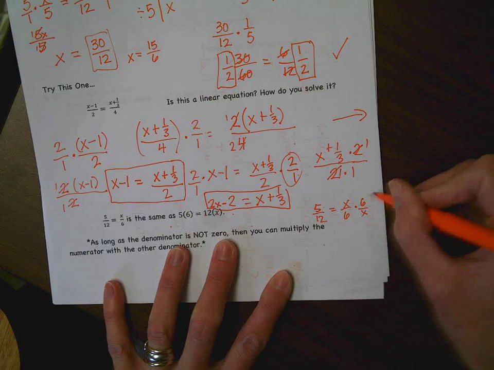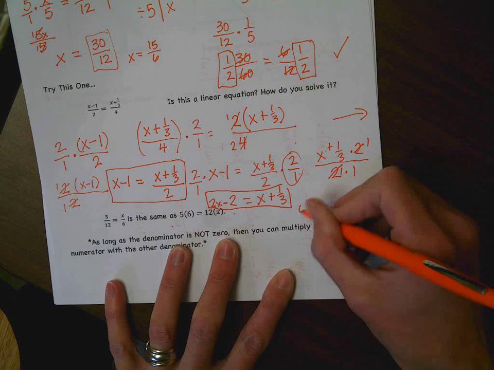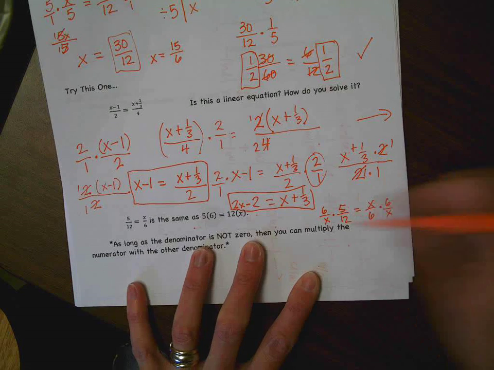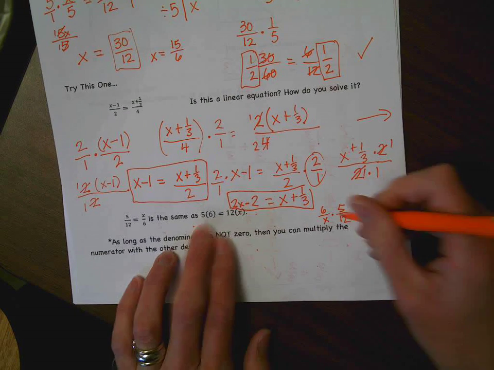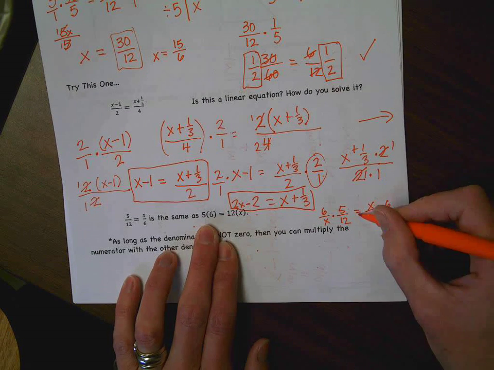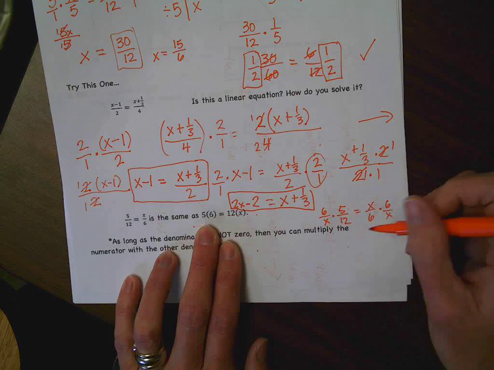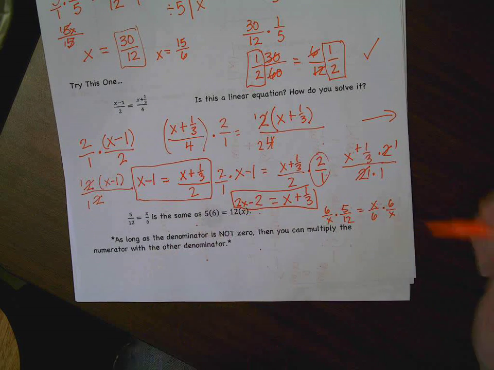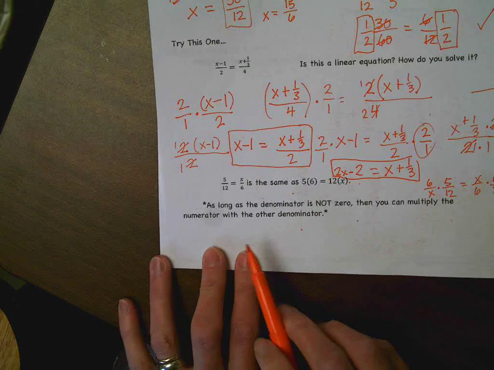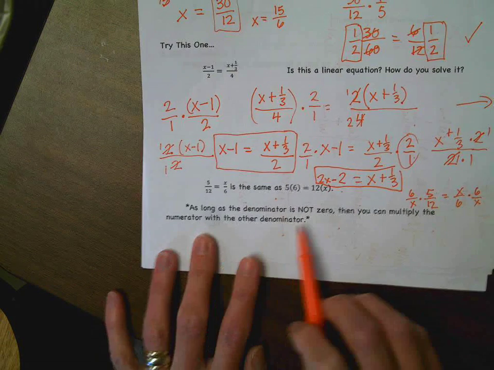So in order to get that, we could multiply by the reciprocal. So the reciprocal of that one is 6x's. What you do to one side, you have to do to the other. And so look at what we have. We have 5 times 6, which is right here, is equal to 12 times x, which is right here. Okay? And so that's a little thing to help you.